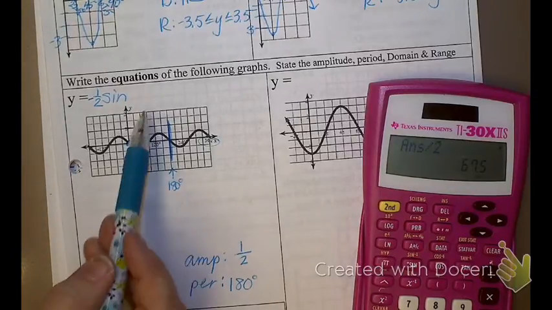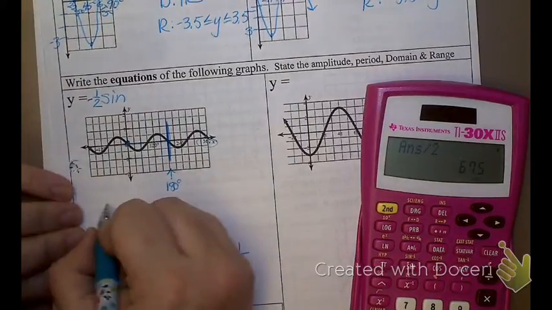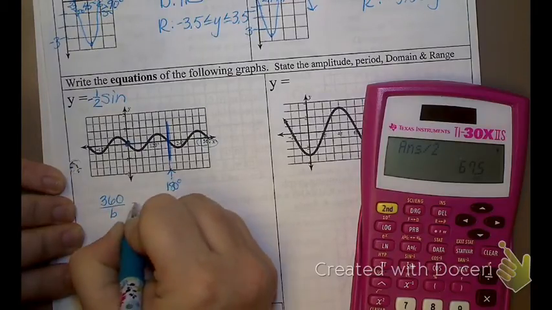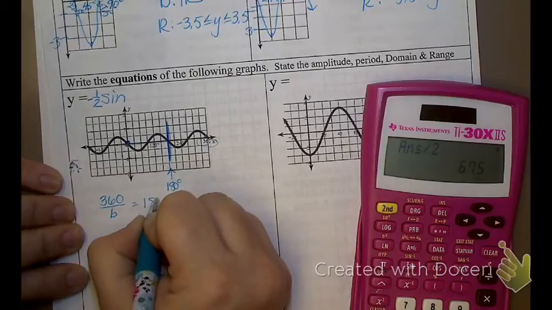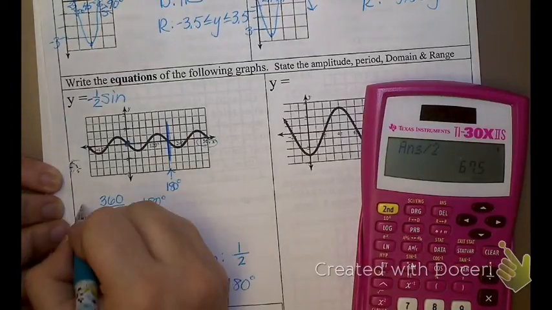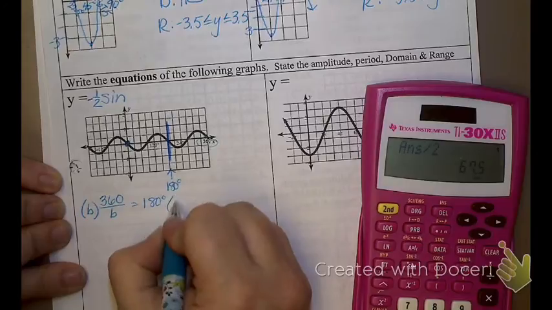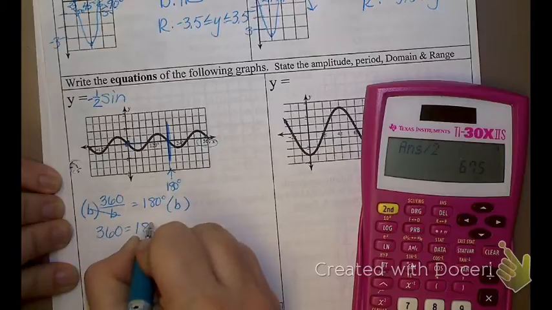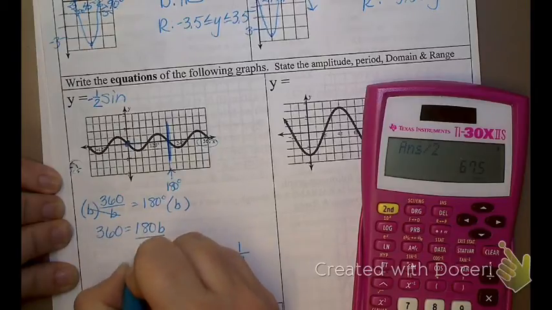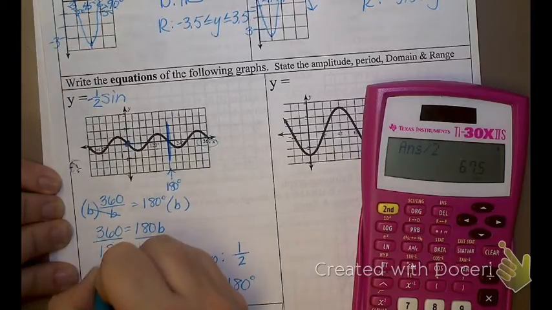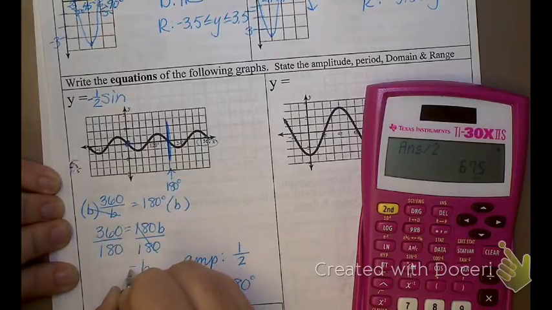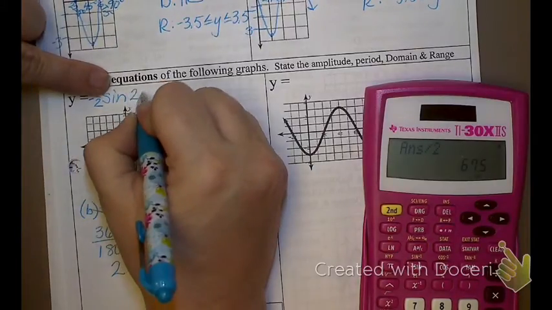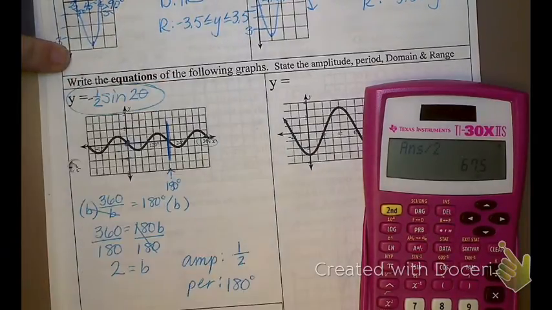Now, how do I find what that does here? Well, we're in degrees, so 360 divided by B gives me that period value of 180 degrees. So how do I solve for B? Multiply by B. That gives me 360 equals 180 B. Divide by 180. And 360 divided by 180 is 2. So if my B value is 2, I have sine of 2 theta. And that would be my equation.